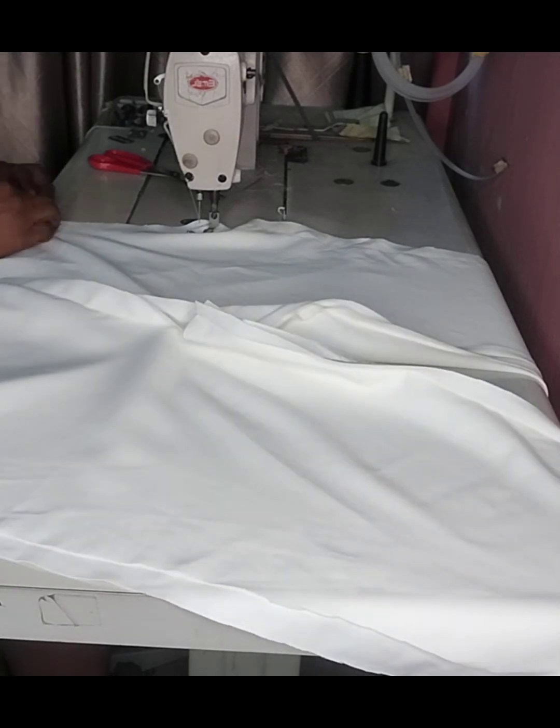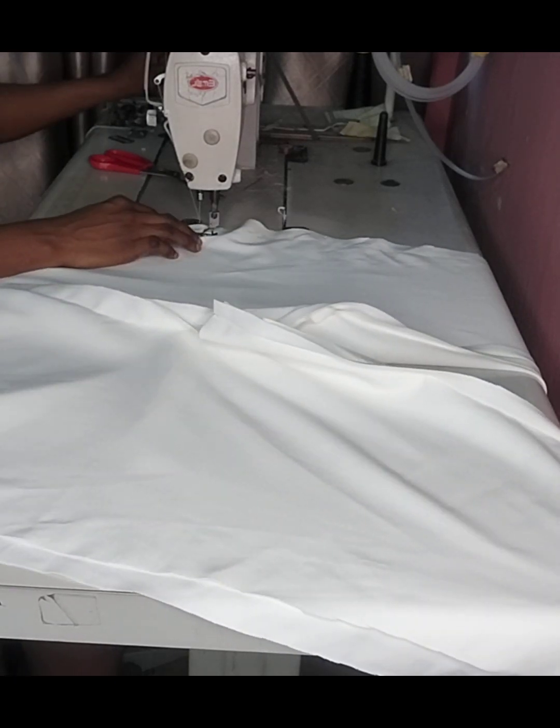So after stitching these parts, I'll go ahead and stitch the other side.